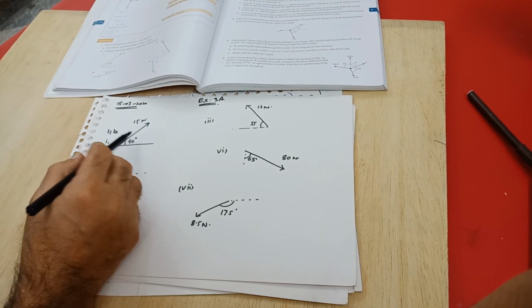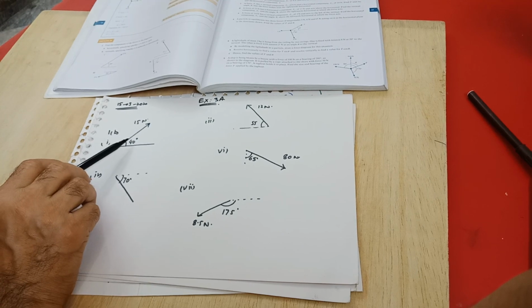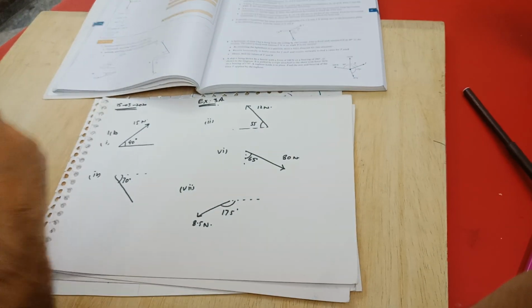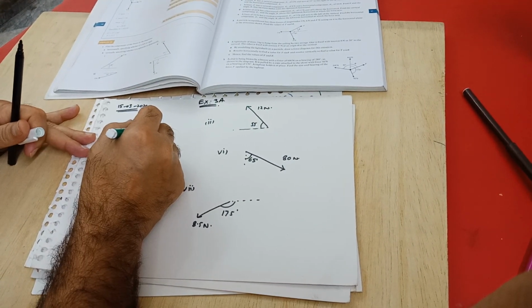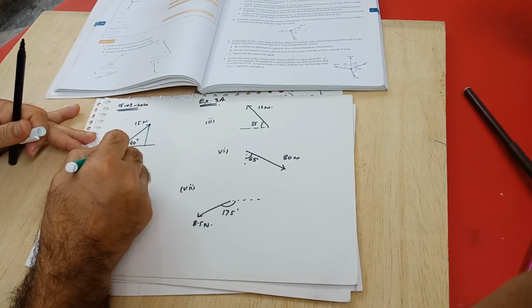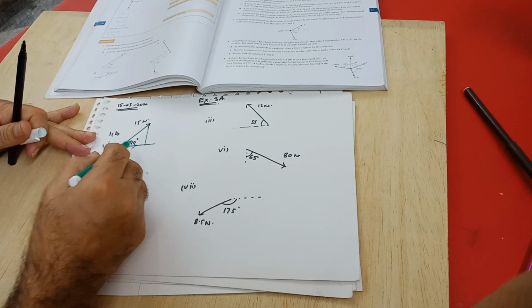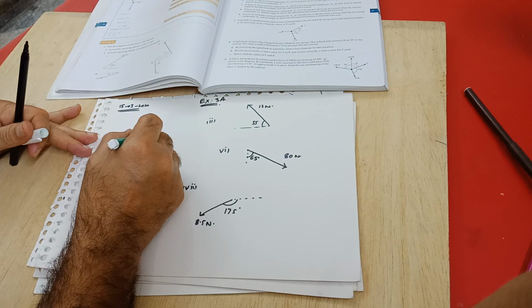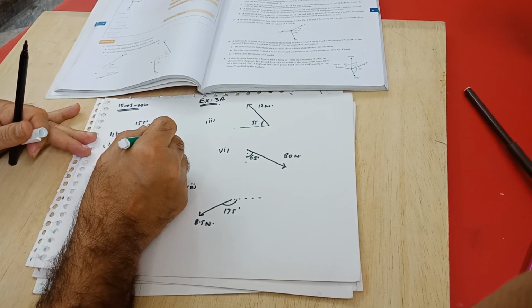Now this is a force of 15 newtons inclined at an angle of 40 degrees. If I want to resolve this into its horizontal and vertical components, you will see that this would be 15 cos 40 and this one is 15 sin 40.